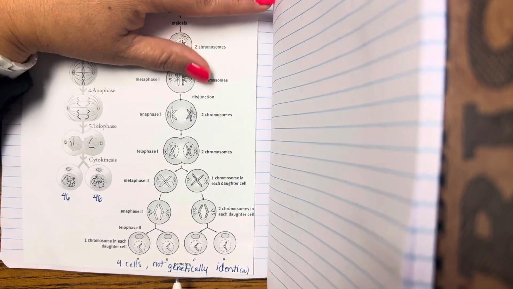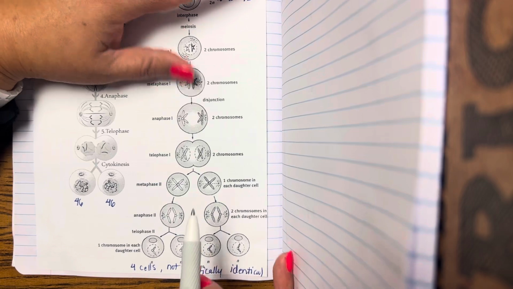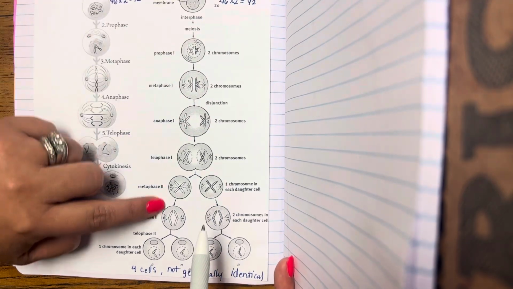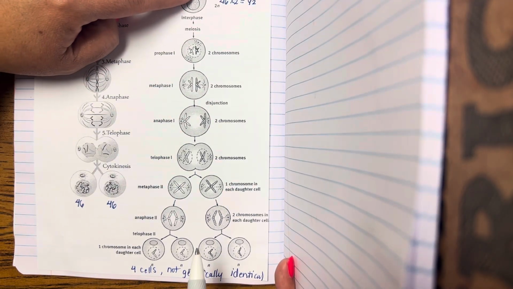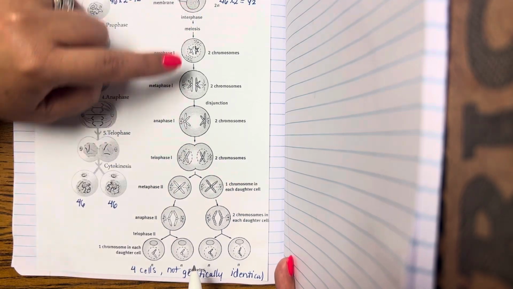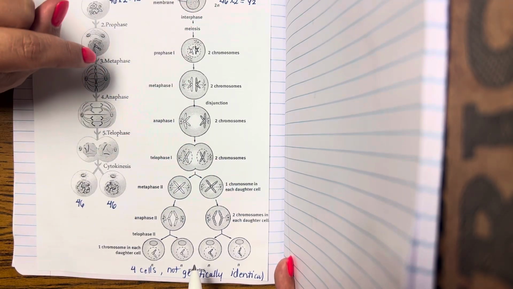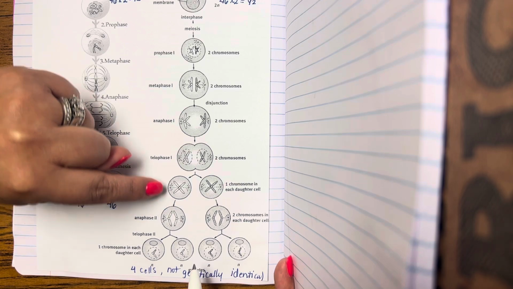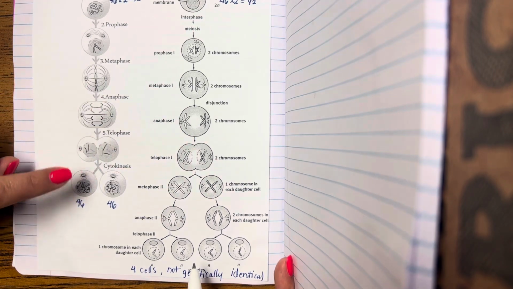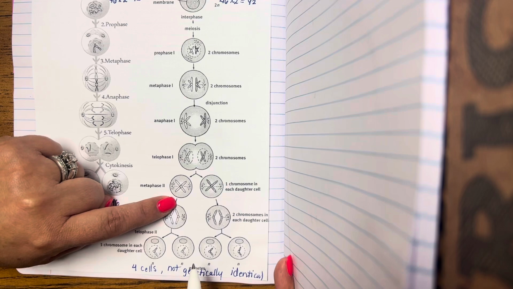And the reason why that's important is because something happens in the process of meiosis. Not only does it undergo 2 rounds of division, but there is a process called crossing over that happens in meiosis that doesn't happen in mitosis that is really, really important.